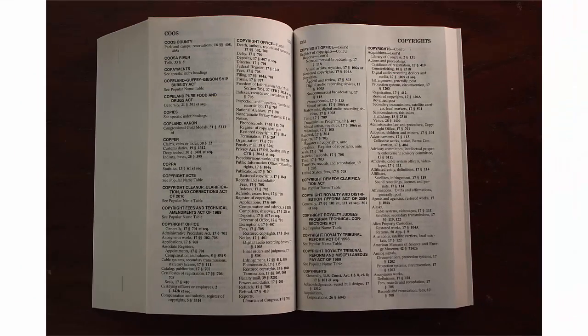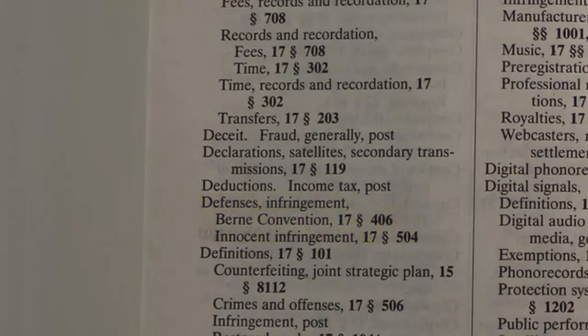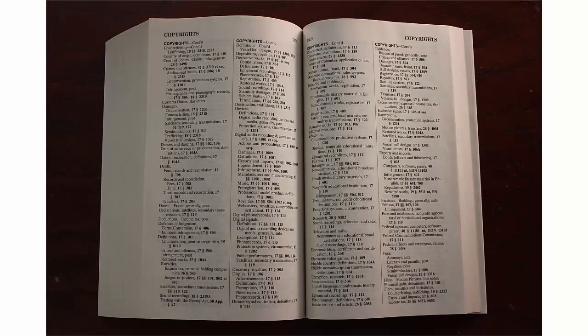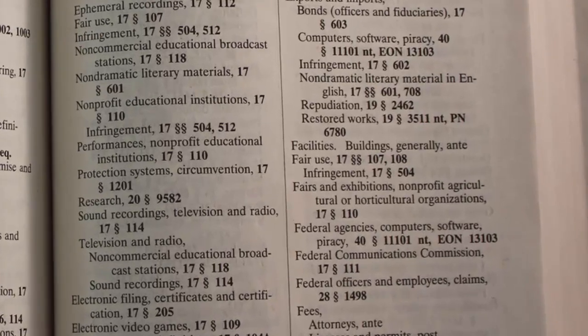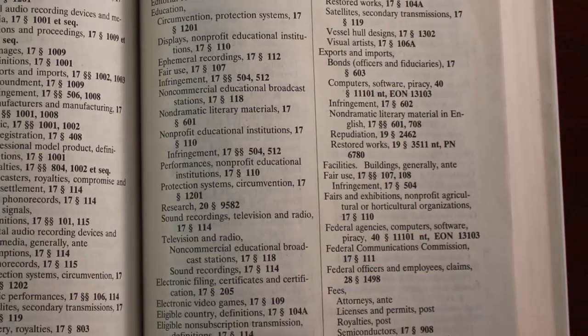So we'll look under defenses. That doesn't yield anything. So on the other page here, we'll look under fair use. That's a little more broad than parody. And there we have our Title 17, Section 107. We've seen that before. So seeing it again here after doing our background research gives us confidence that we're finding everything that there is to be found on this topic.